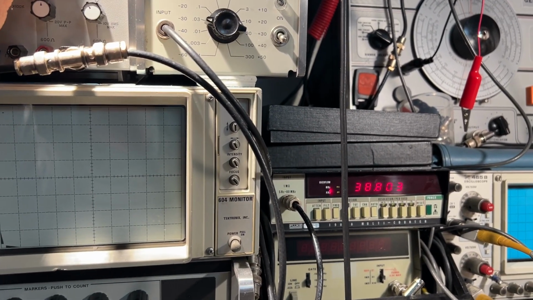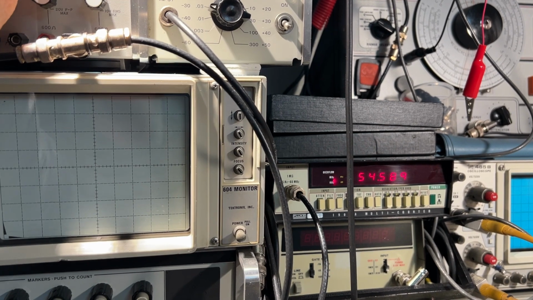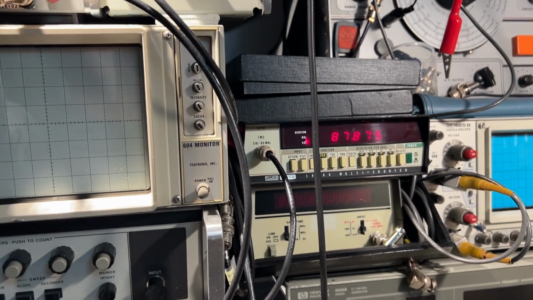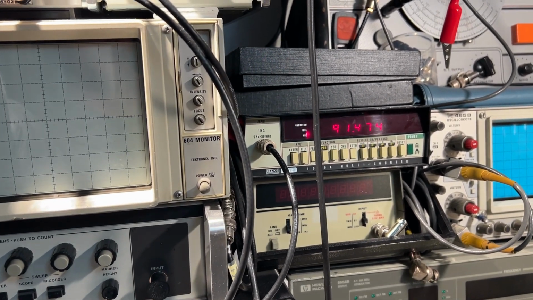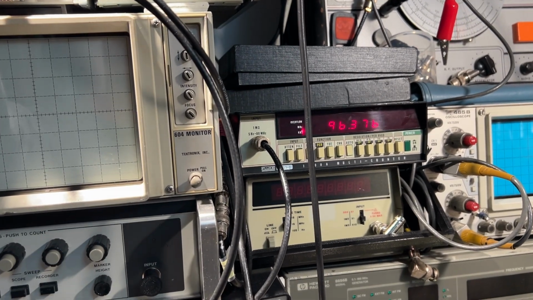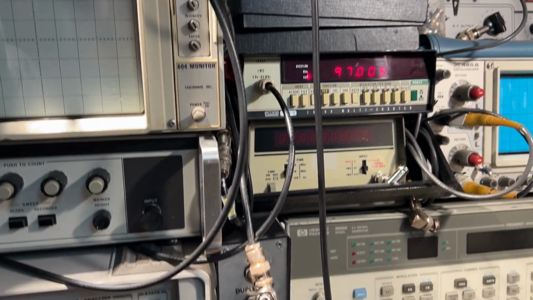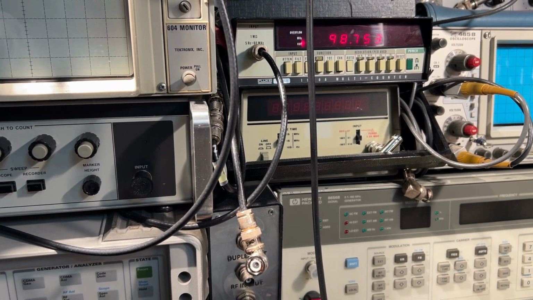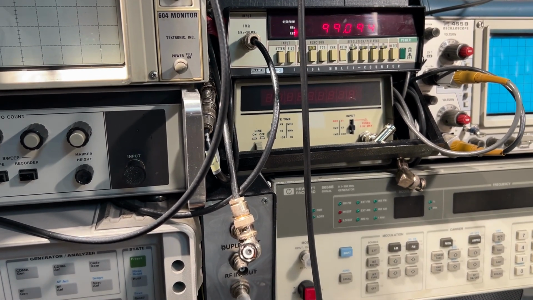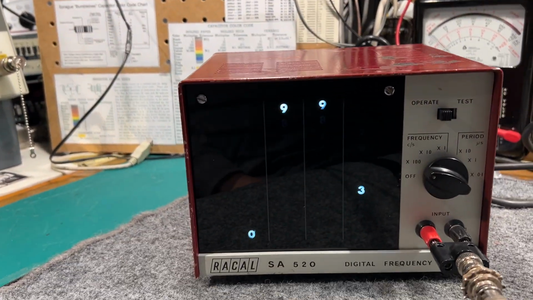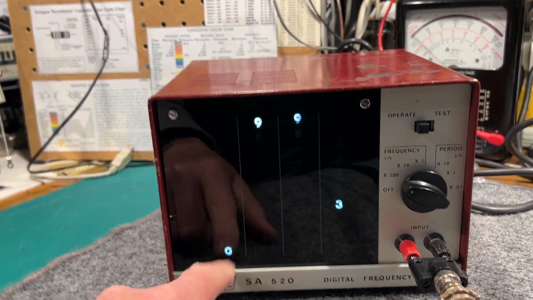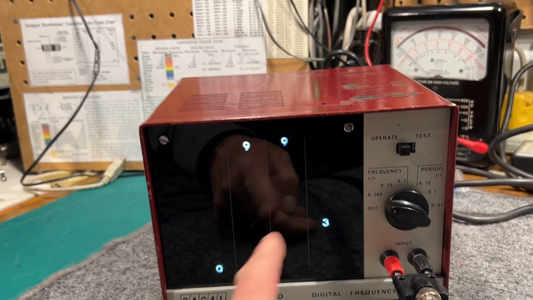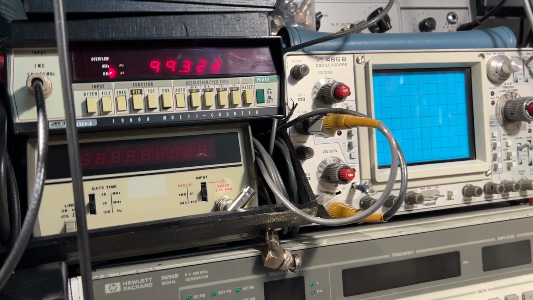Take it down to, say, 99 kilohertz. Drop this function now because we're in this scale, so it's 99.3, 99.3.